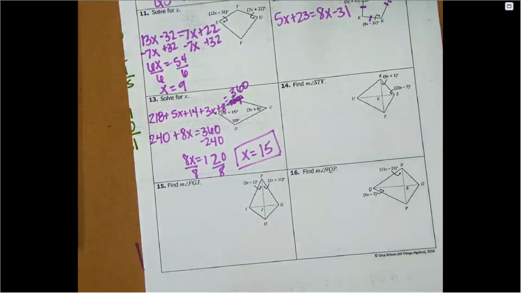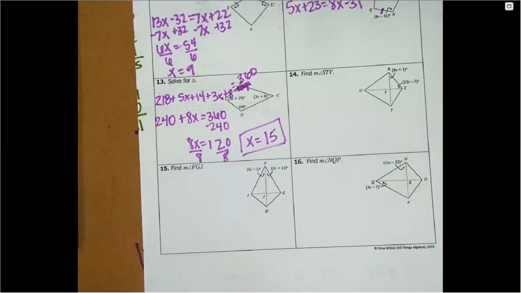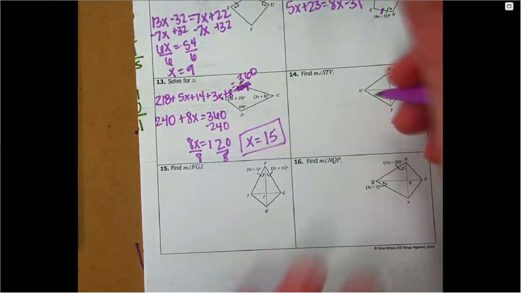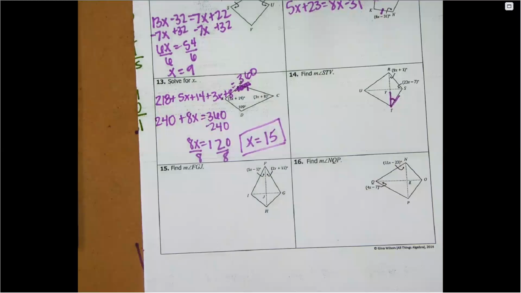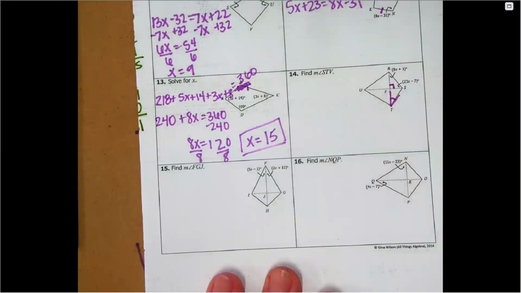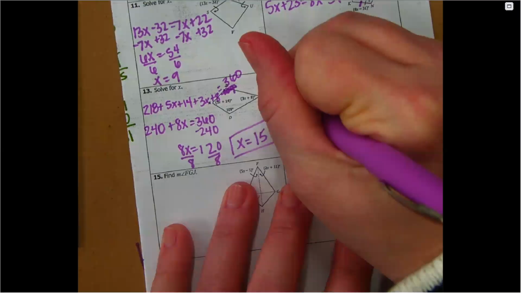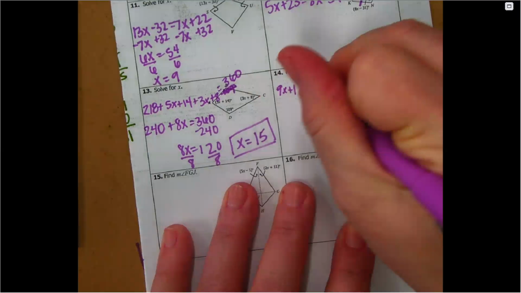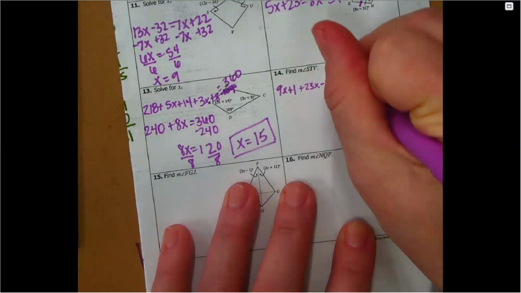Now, look at 14. They give you the little angles, and they want you to find STV. How are we going to find this angle STV right here? You know that these two plus that 90-degree angle forms a triangle. So you would do 9x plus 1 plus 23x minus 7 plus 90 equals 180.